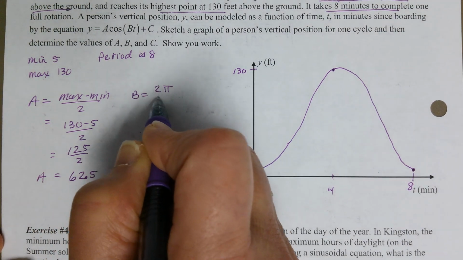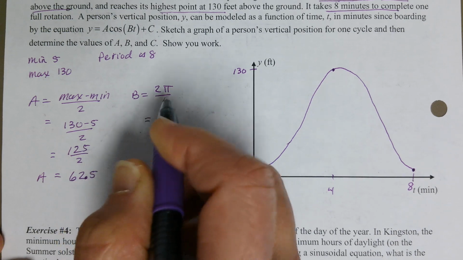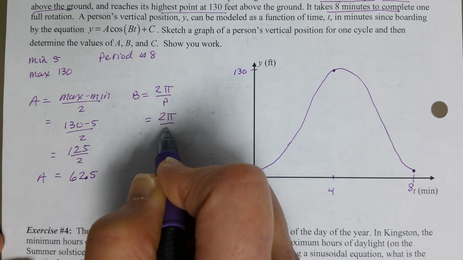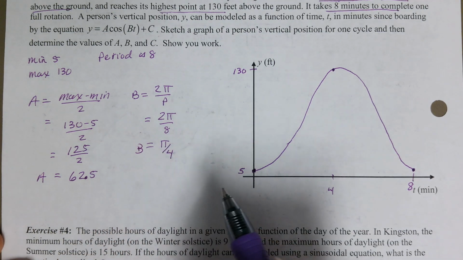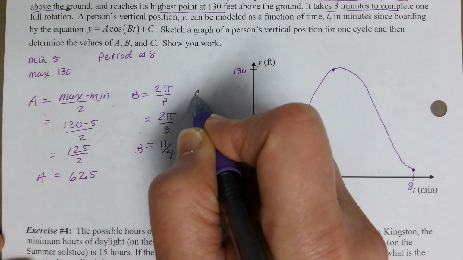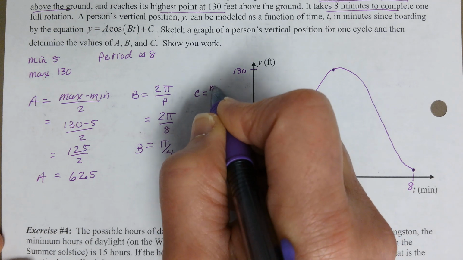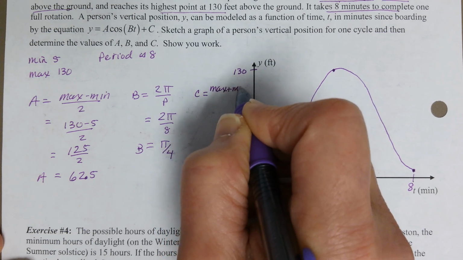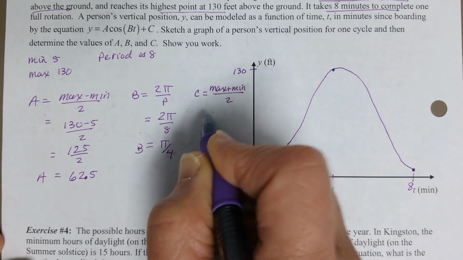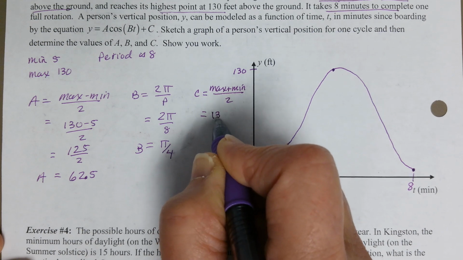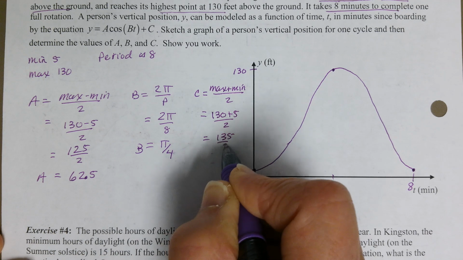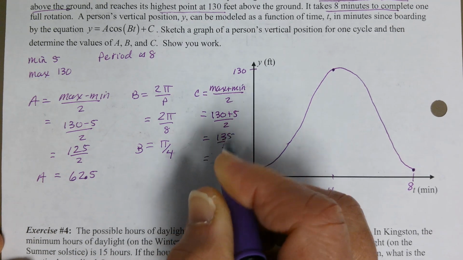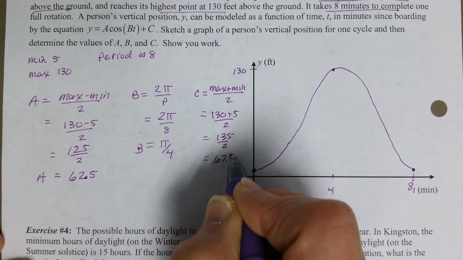B equals 2 pi over P, 2 pi over 8, just pi over 4, and C equals max plus the min divided by 2. 130 plus 5 is 135 divided by 2 is 67.5.